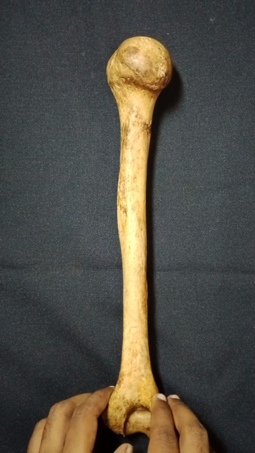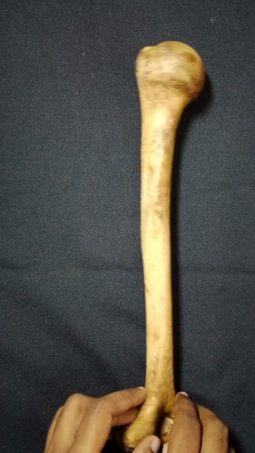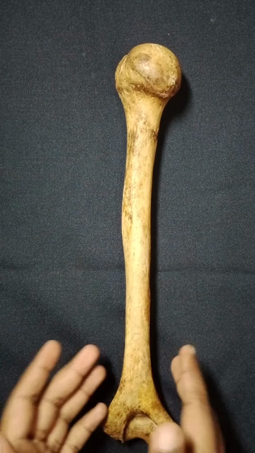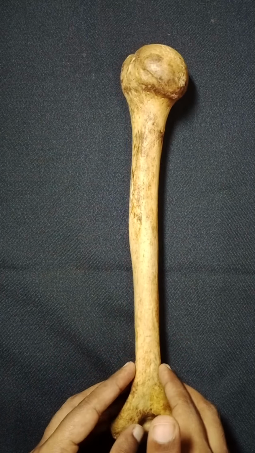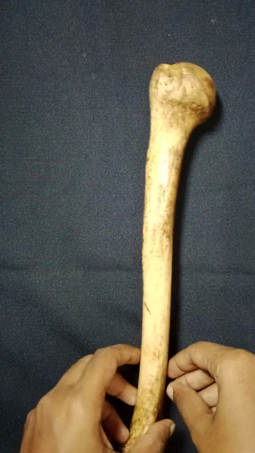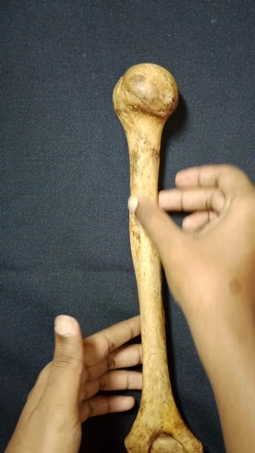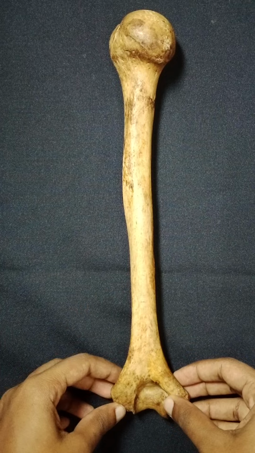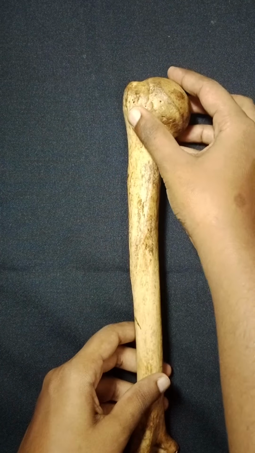Hi guys, in this video we are going to talk about the humerus bone. The humerus bone is the bone seen in the arm and it is the longest bone in the upper extremity, and it mainly has three parts, that is the upper end, a shaft and a lower end. So in this video we are going to talk about the upper end of the humerus.